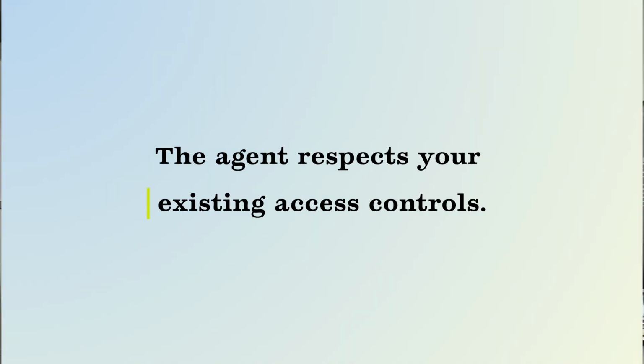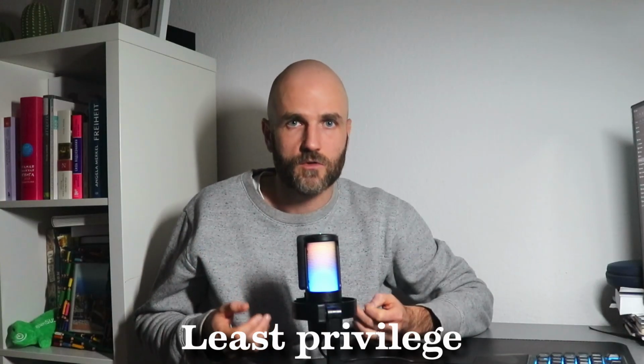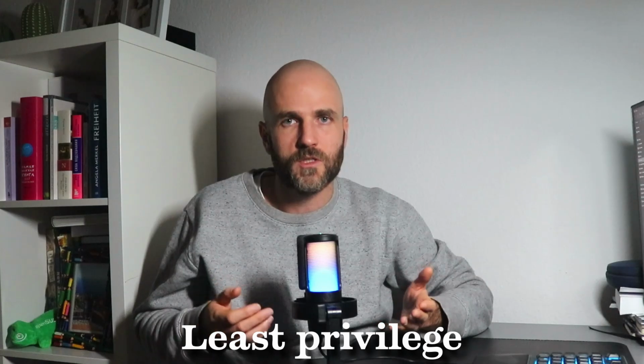Second, regarding permissions, the agent respects your existing access controls. It inherits the user's permissions from the Azure CLI. Crucially, it operates in read-only mode by default. It can query logs and describe resources, but it cannot delete pods or change configurations unless you explicitly authorize a write operation. This follows the principle of least privilege, meaning the AI cannot do anything you don't already have permissions to do.